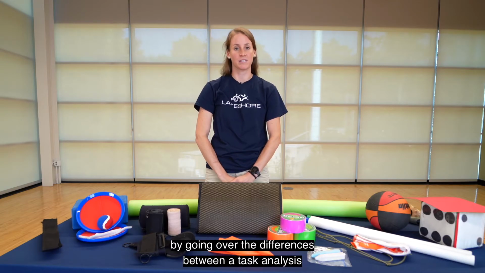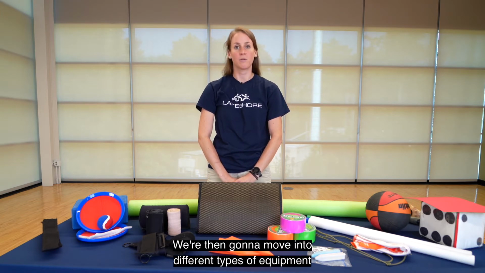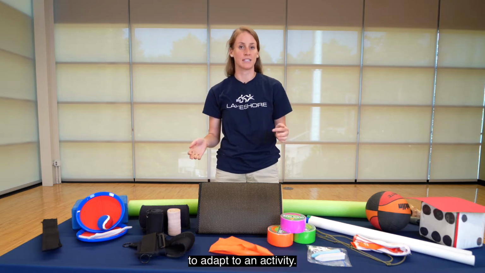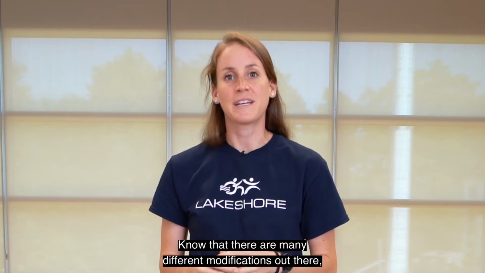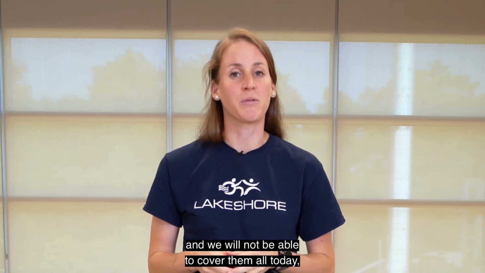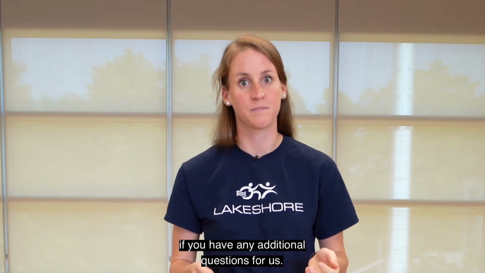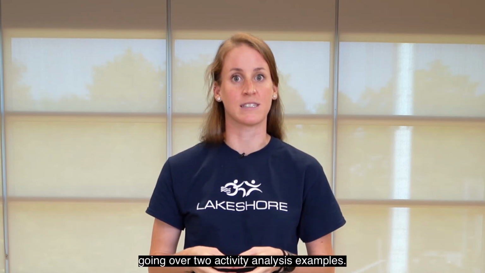Today we're going to start by going over the differences between a task analysis and an activity analysis. We're then going to move into different types of equipment and modification tools that you can use to adapt an activity. Know that there are many different modifications out there, and we will not be able to cover them all today. So we will provide you additional resources and contact information at the end of the video if you have any additional questions for us. We will then finish our time together going over 2 activity analysis examples.